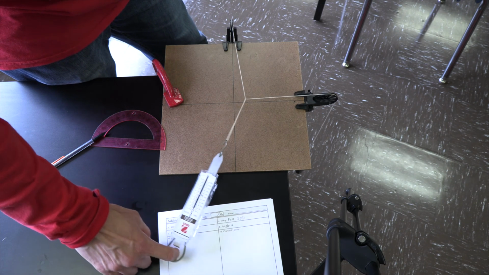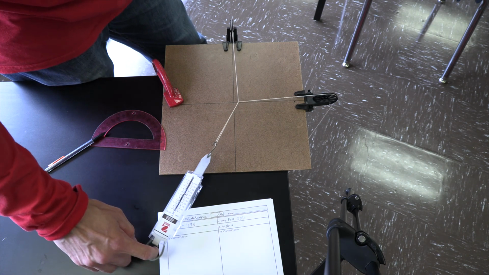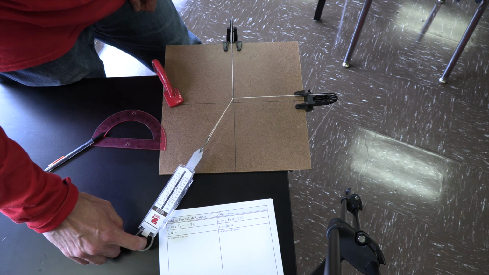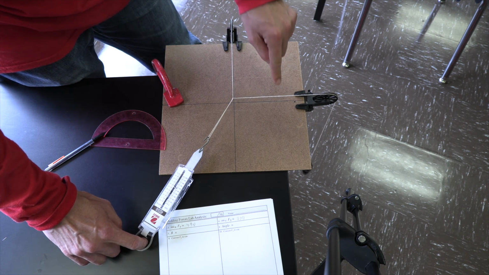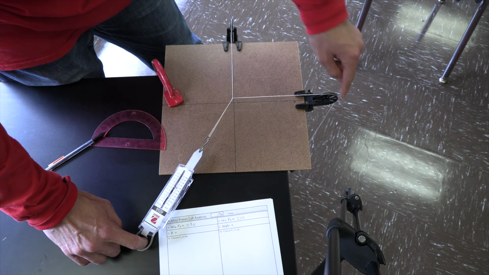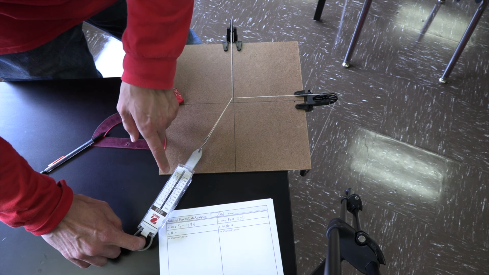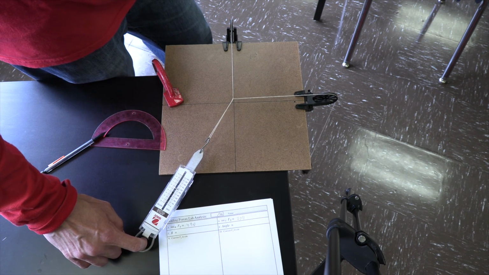Then I move this spring scale around and you see the knot moves around. We want to make sure the knot is hovering right over the origin of the board, and then that will give us the accurate addition of the 4.9 newtons here, that's the 500 grams, plus the 3.0 newtons, that's the 300 grams. And I read, for a spring scale reading, about 5.6 newtons.